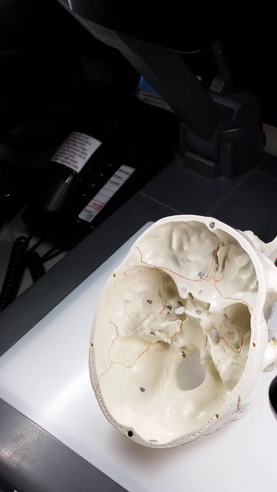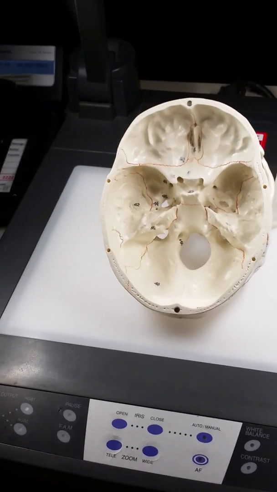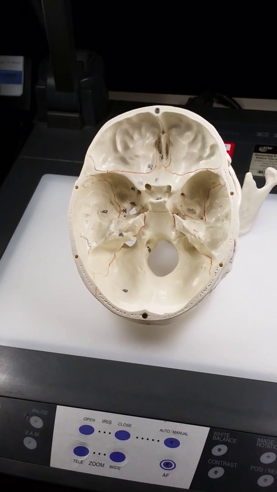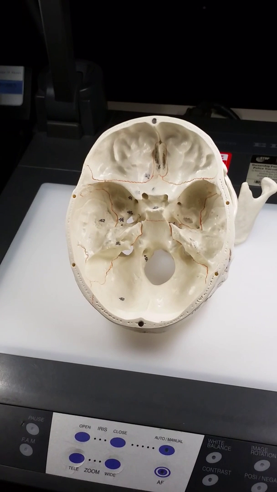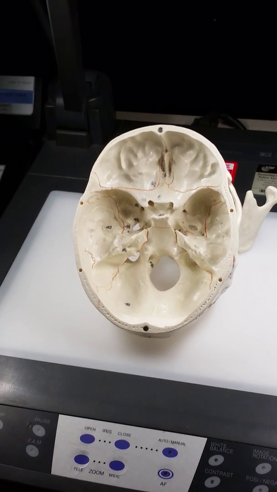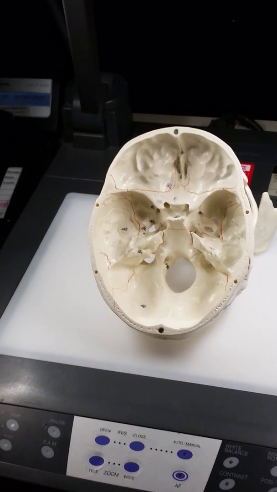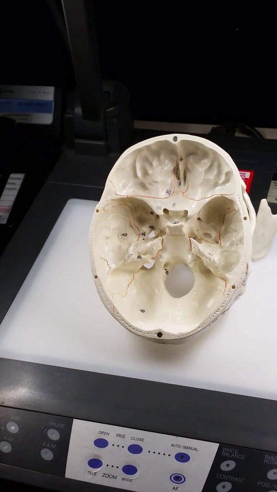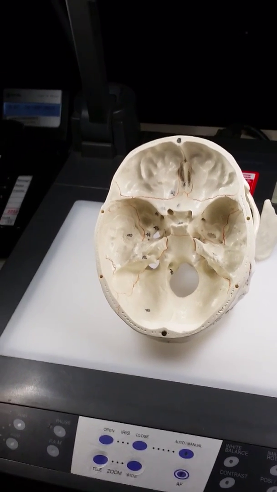All right, where are we? Look at 9, 10, and 11 run through the jugular foramen. Cranial nerves 9, 10, and 11: glossopharyngeal, vagus, and accessory. Glossopharyngeal, vagus, and accessory nerves all run through that jugular foramen. 9, 10, and 11. All right?